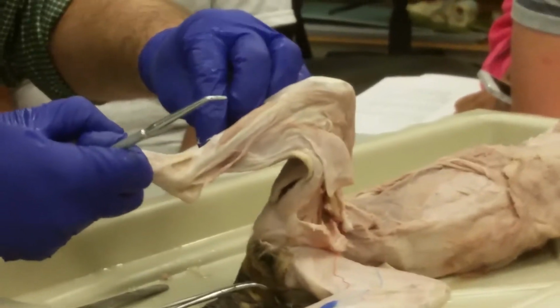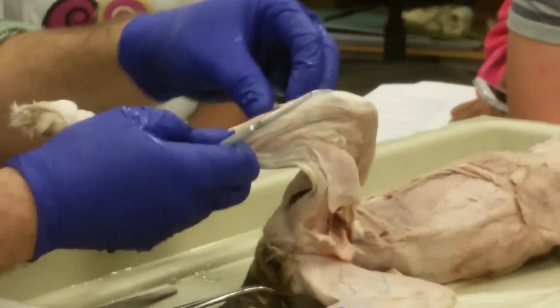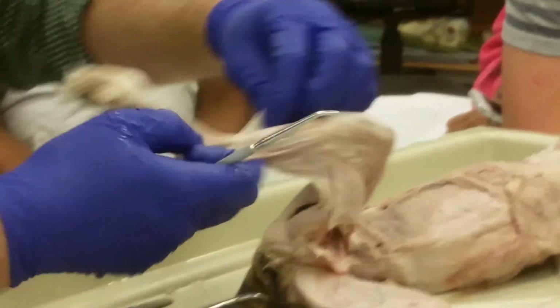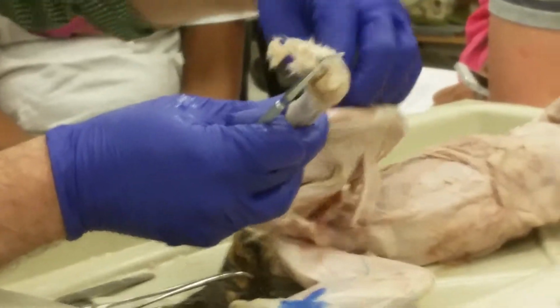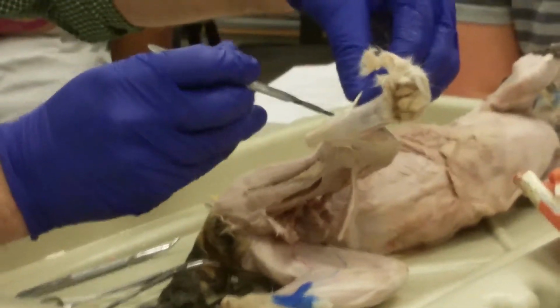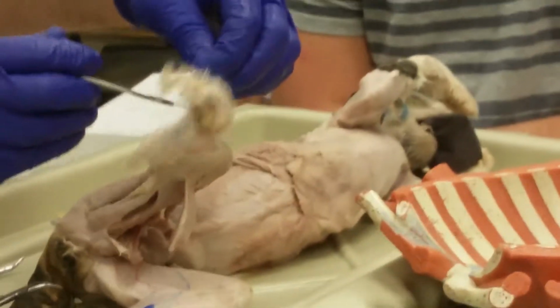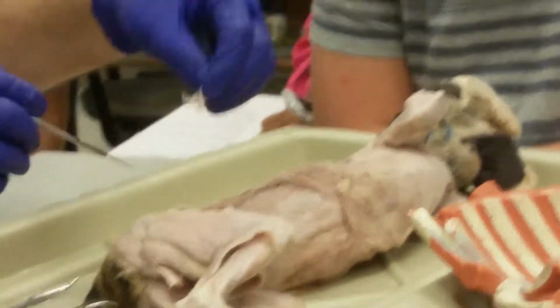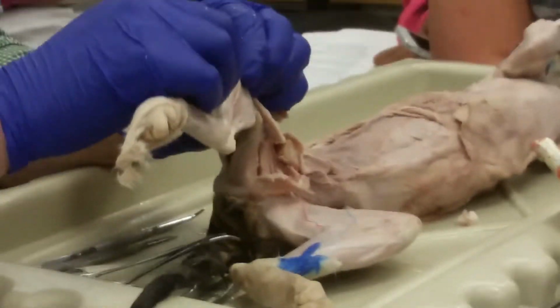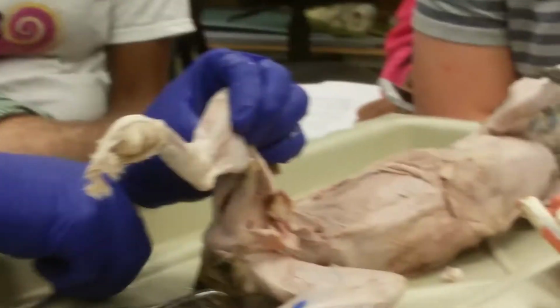Okay, so there's some fascia I've removed here. Let's trim it. All right, so now I've uncovered these muscles of the anterior leg.